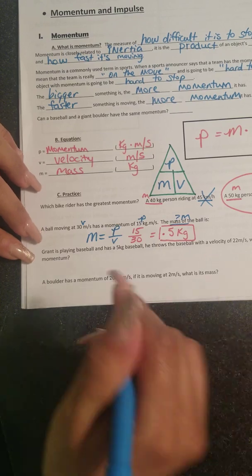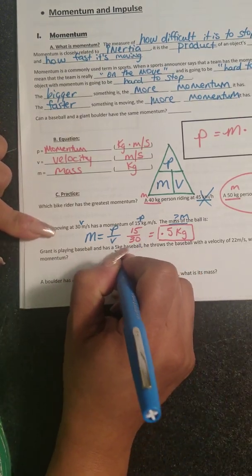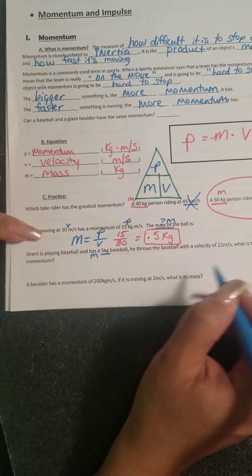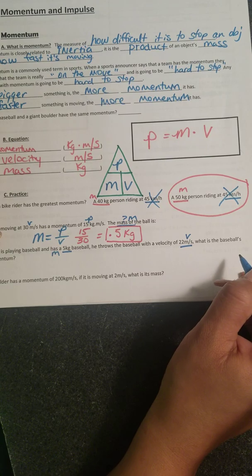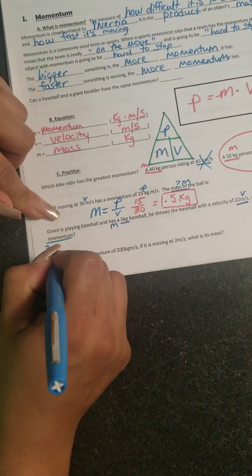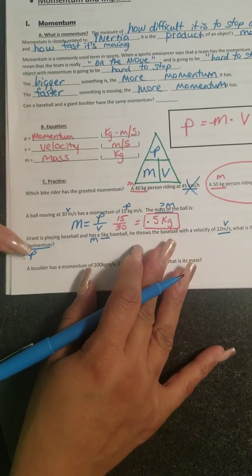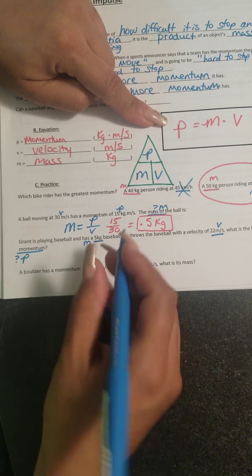It says here that Grant is playing baseball and has a 5 kilogram ball. That's the mass of this baseball. He throws the ball with the velocity of 22 meters per second. What is the ball's momentum? Question mark, lowercase p. Well, in this case, if I'm looking for momentum, I'm going to use the equation as is, and I'm not going to have to rearrange it.